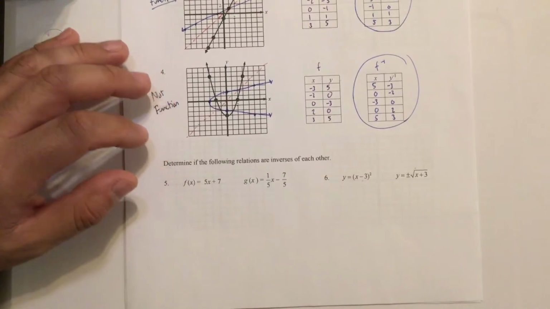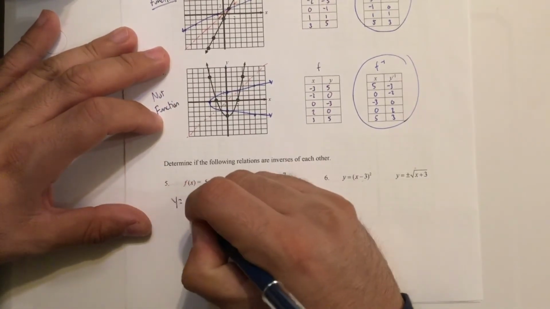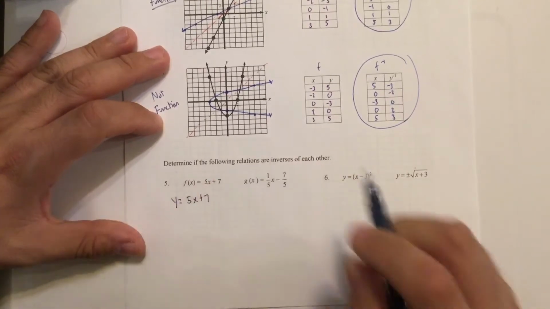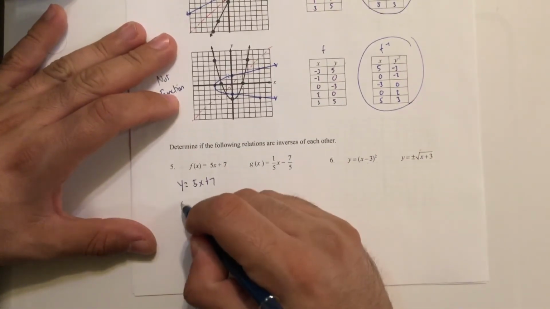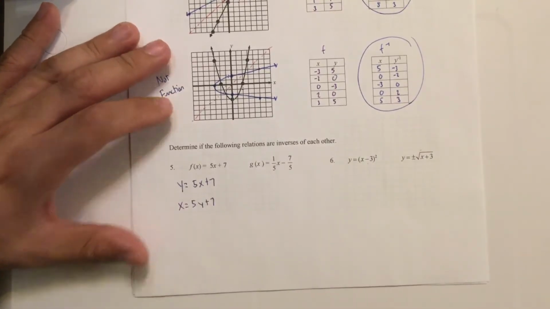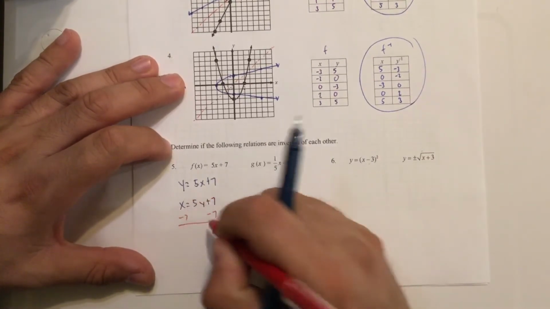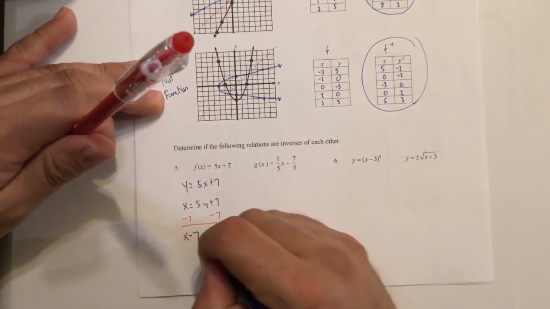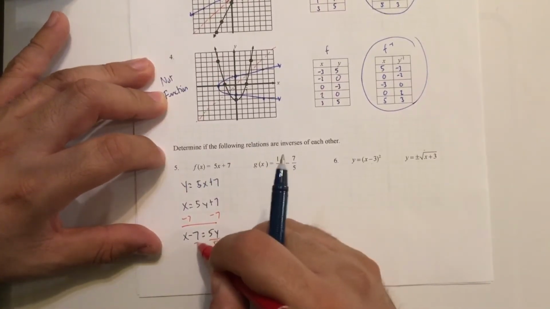So let's take a look here. So first off, we're going to change f of x to y. The direction said in order to find the inverse, you switch x and y. So x equals 5y plus 7. Again, remind you, don't change any numbers, just swap the letters. So in order to solve for y, we're going to subtract 7 from both sides first. And then we're going to divide each one individually by 5.